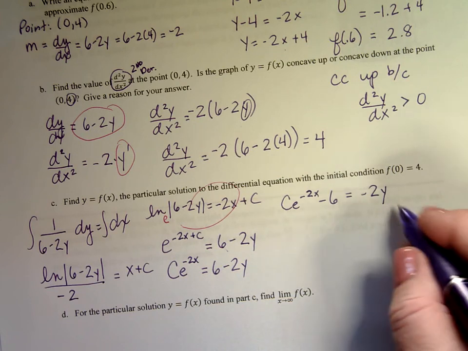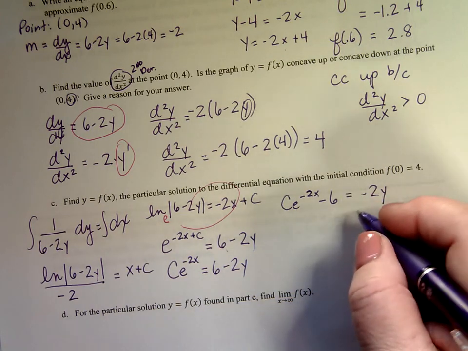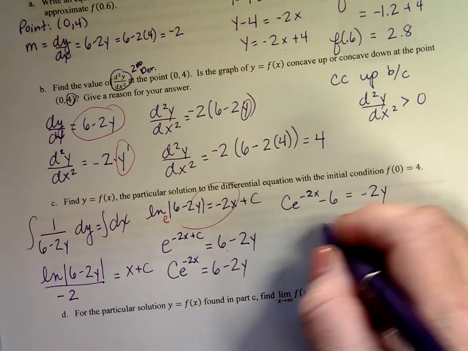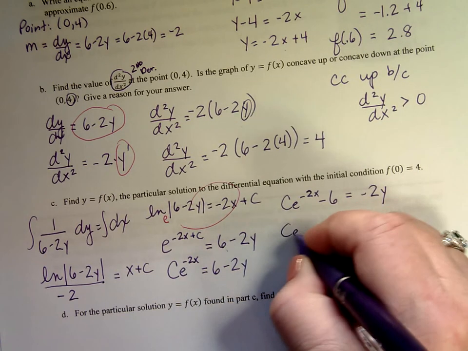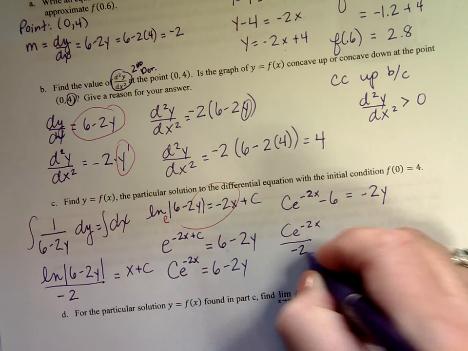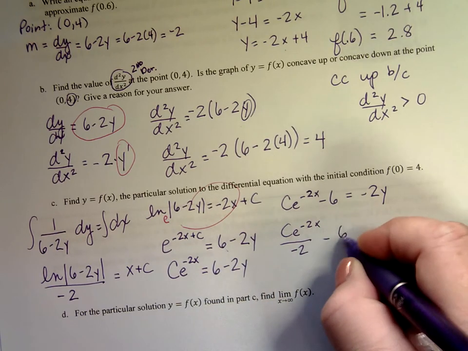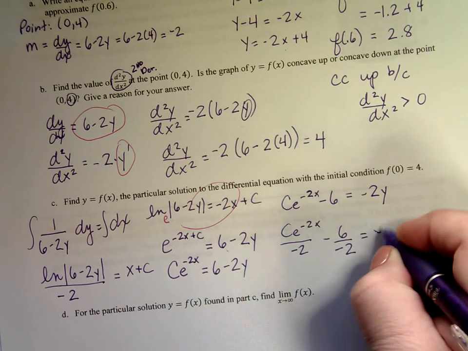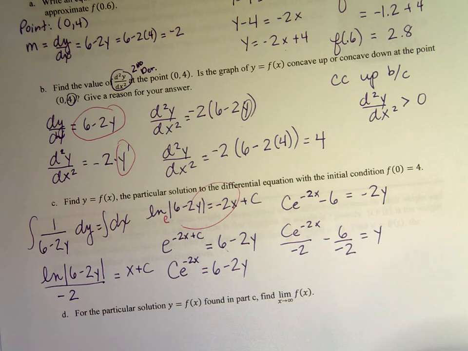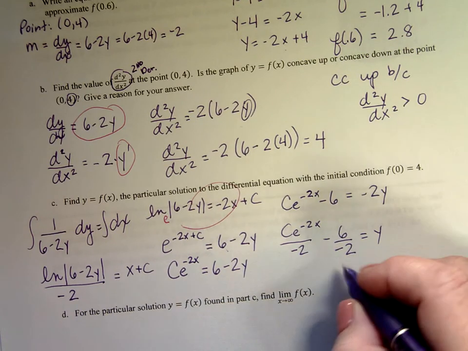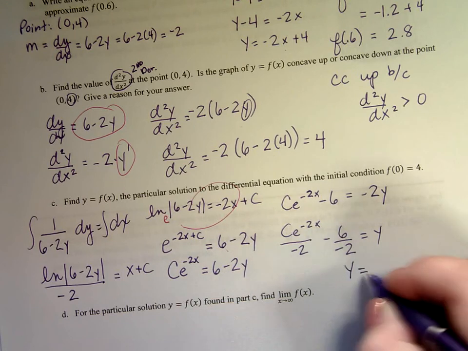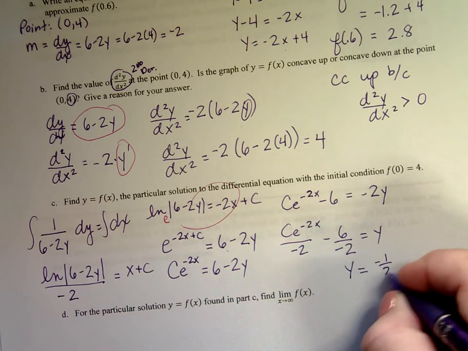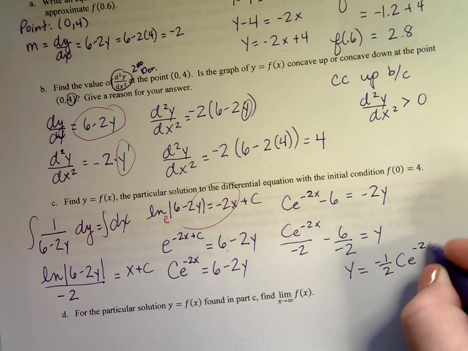So if I do that, I might do it individually. That'll be ce to the negative 2x over negative 2 minus 6 over negative 2 equals y. I guess there's not a whole lot else I can do to this. I've got y equals negative 1/2 ce to the negative 2x, and then this is going to be a plus 3.